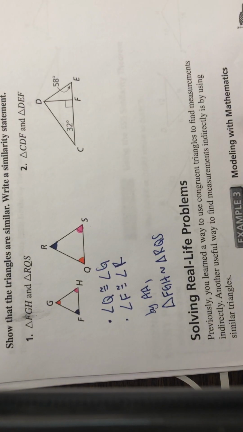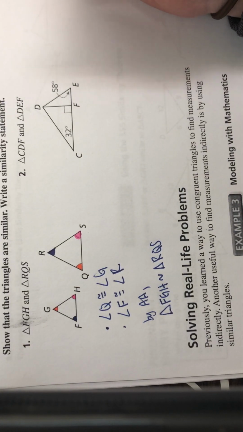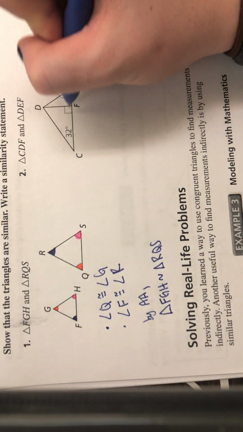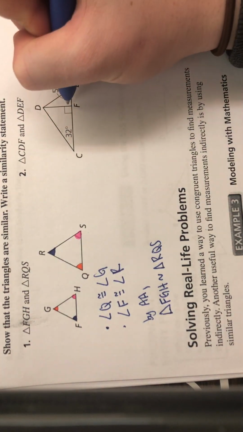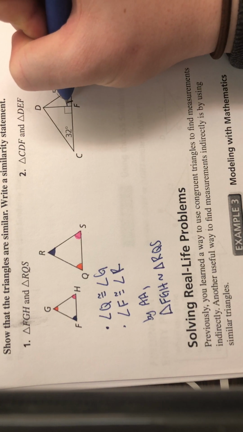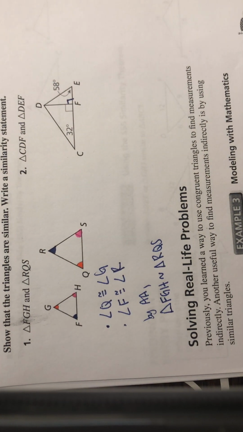Number 2 here. I know that this bottom side creates a straight line, so my other side here is also a right angle. Those are supplementary. They have to add up to be 180. If one side is a 90-degree angle, so is the other.